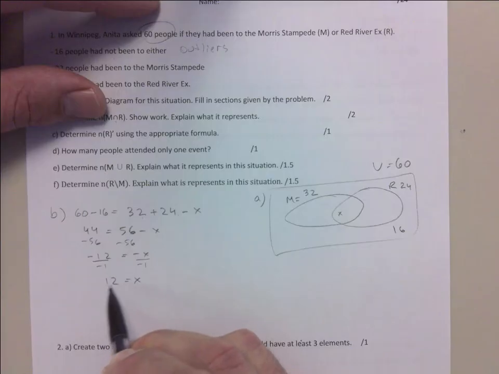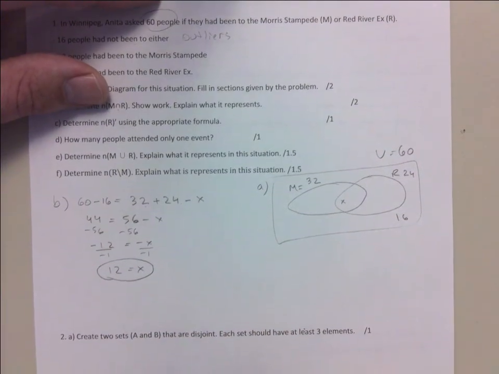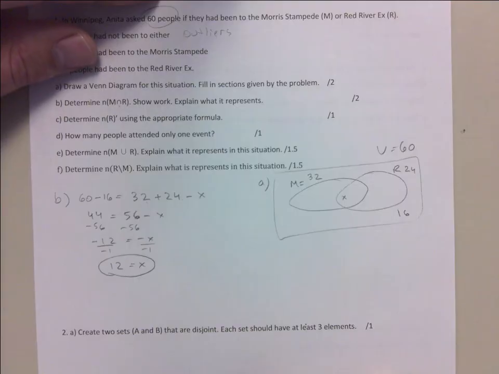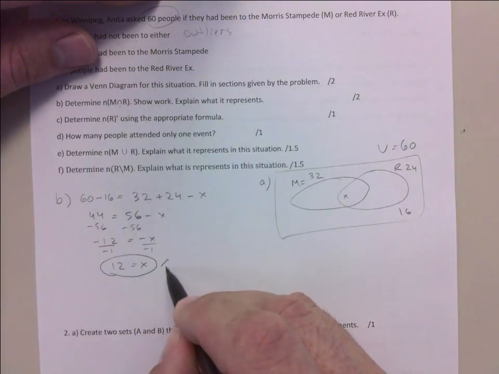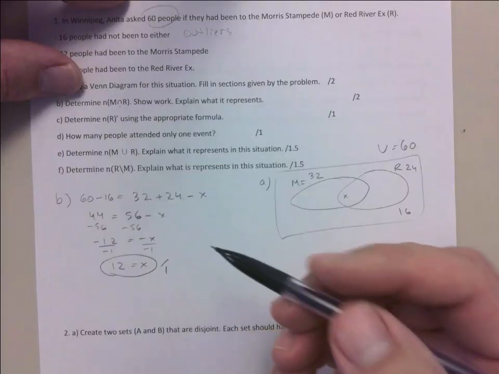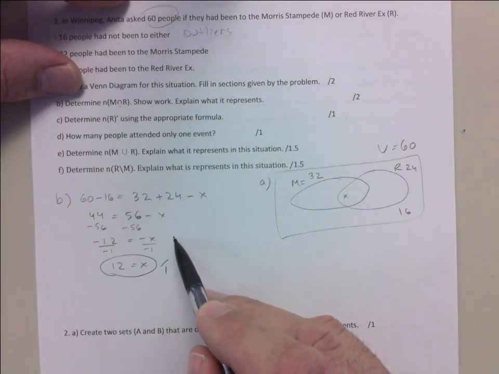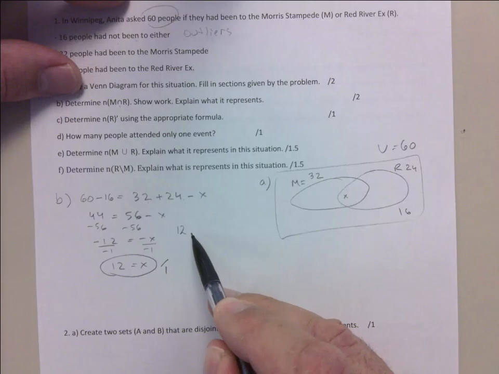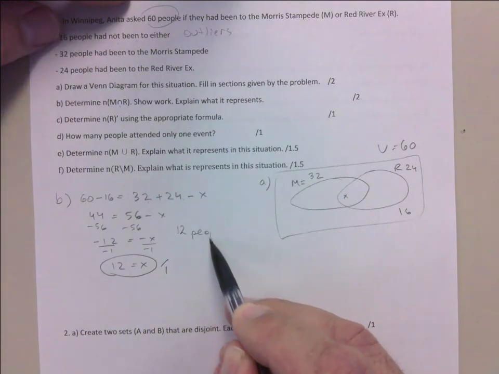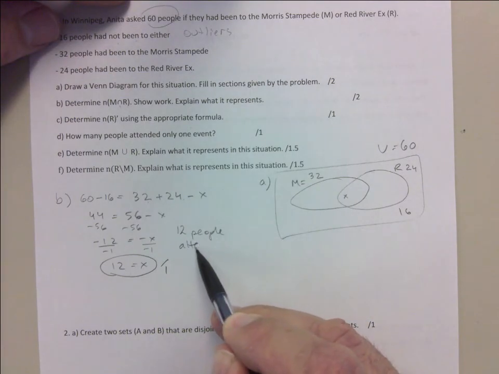X is equal to 12. You will get 1 mark for coming up with the 12, and then B, what does it represent? 12 people attended both.